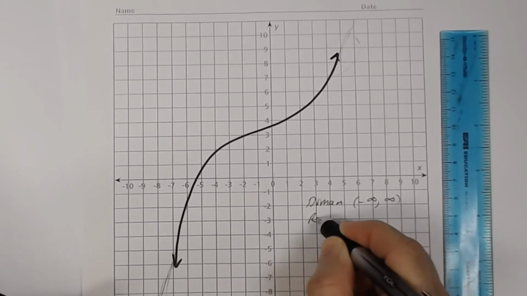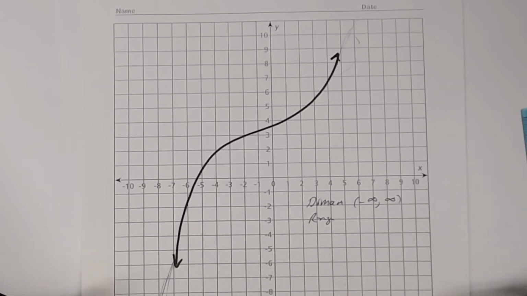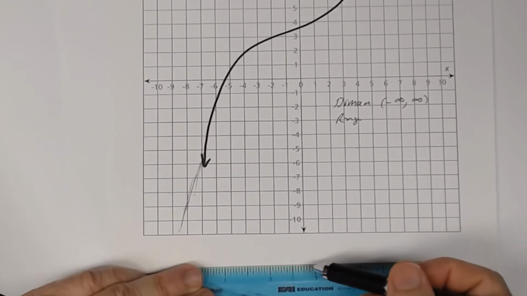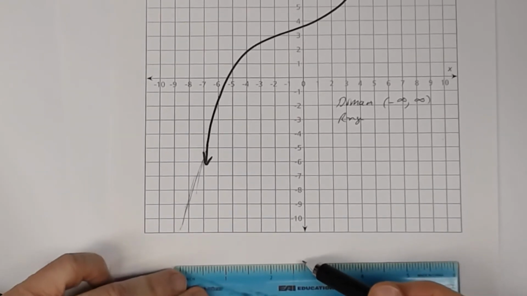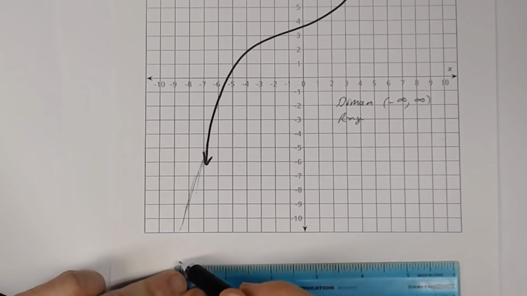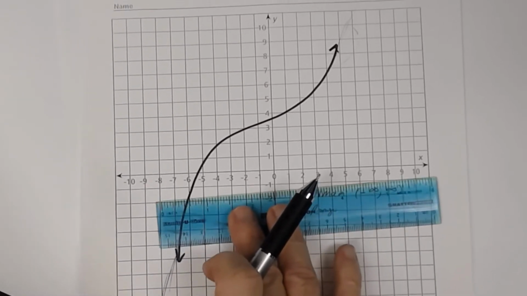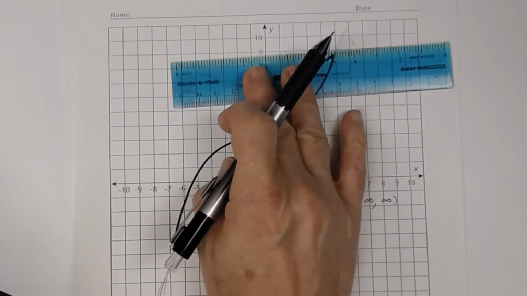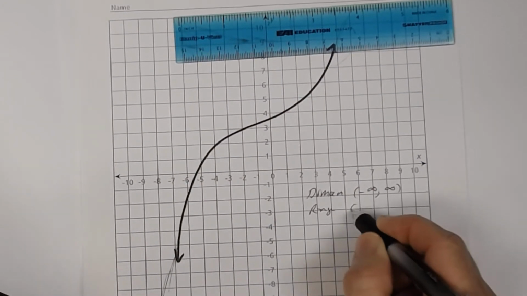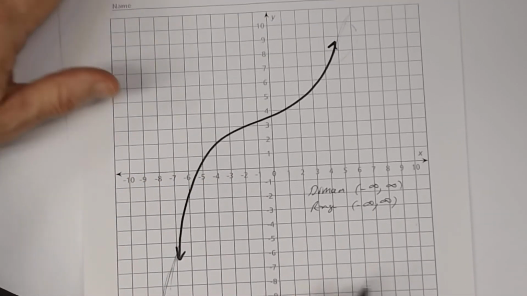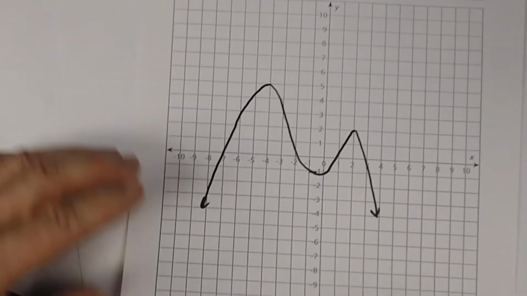Now let's go about the range. For the range, you're going to go along your y-axis. So again, notice the idea of negative infinity down here. So if this was negative 100 billion, you get a point on the graph, right? Somewhere around here. So you're going from negative infinity all the way to, it never stops, the arrow keeps going up, all the way to positive infinity. Okay, always go from smallest to largest. Negative infinity to infinity.